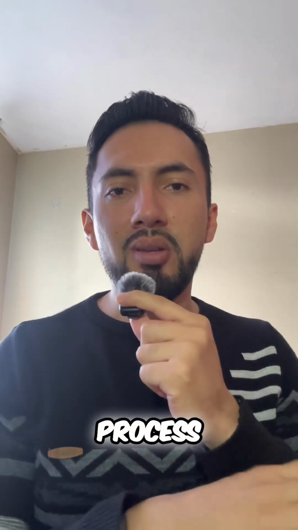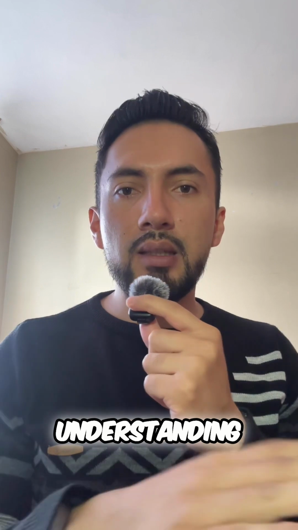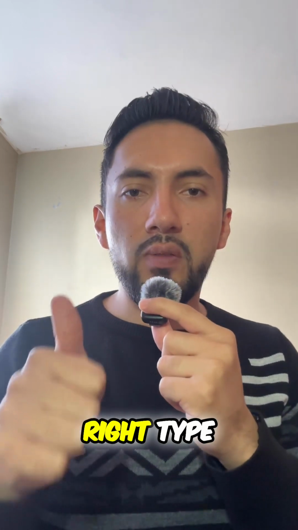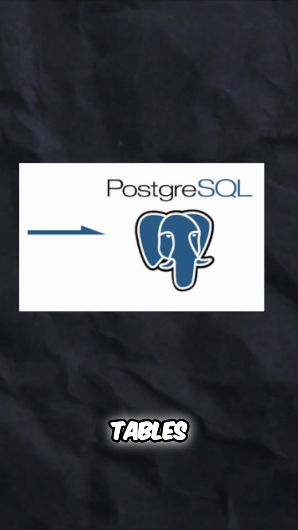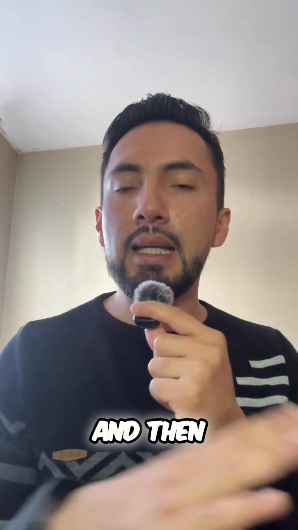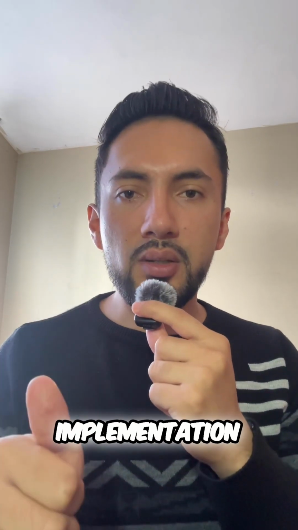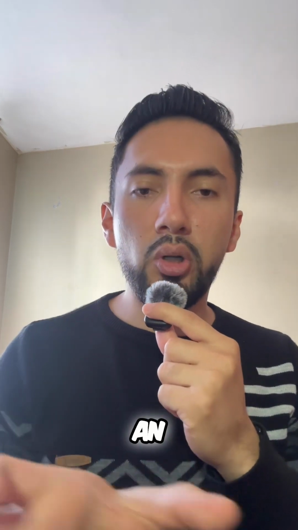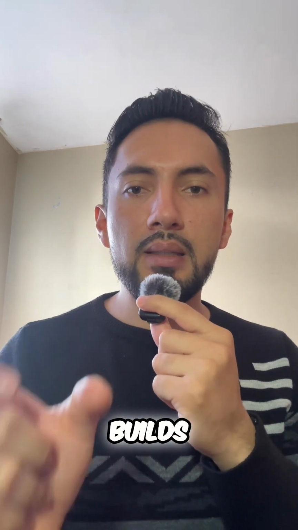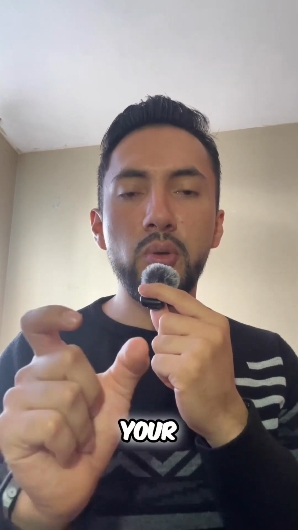So that's my process. It starts with understanding the problem, choosing the right type of database like PostgreSQL, designing the tables carefully, and then choosing an implementation strategy like an ORM framework. Each step is a critical decision that builds a strong foundation for your application.